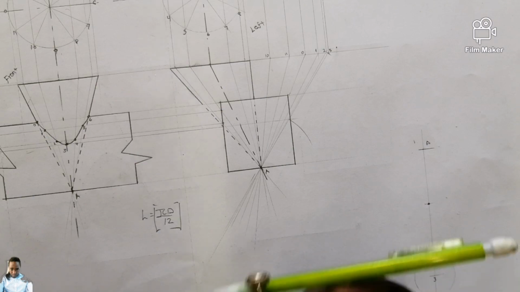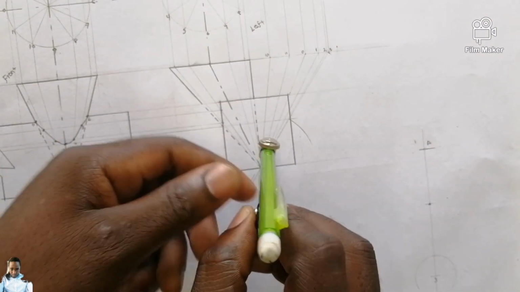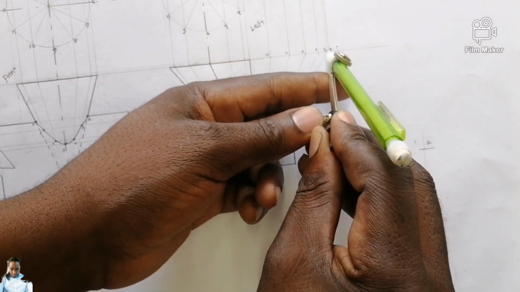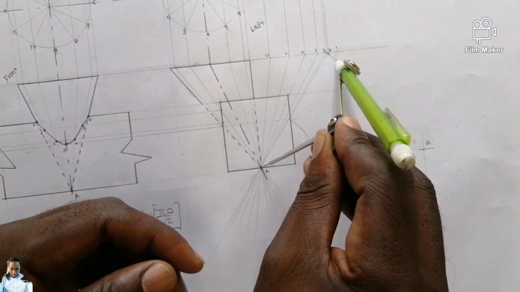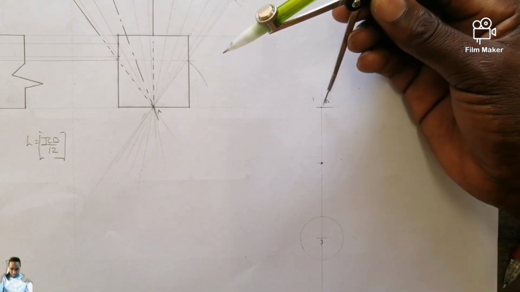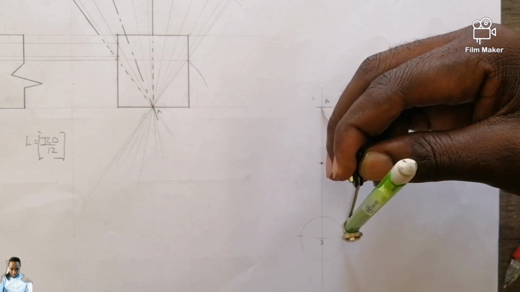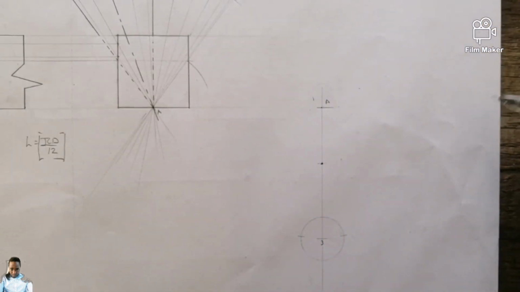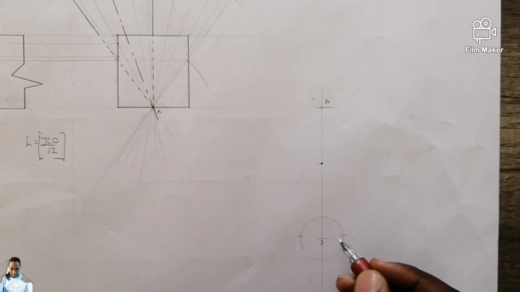Place your compass at the apex point, further extended to what? To point 2. There it goes. In other words, these are through lanes. You understand? Now without disturbing it, you place it at your apex point, then you mark the side and you also mark the other side, so that we go both sides. So I've got a point there, I've got a point there.